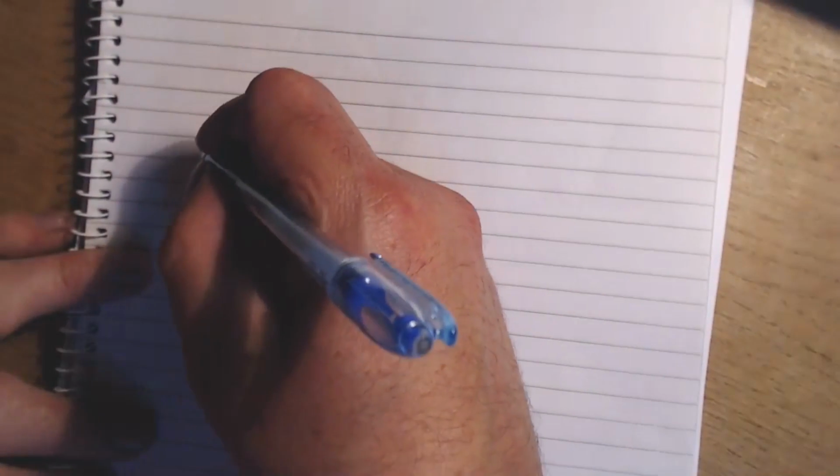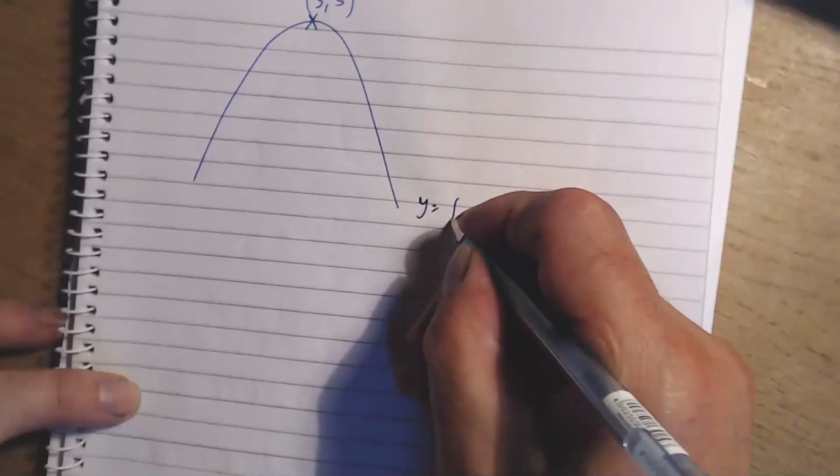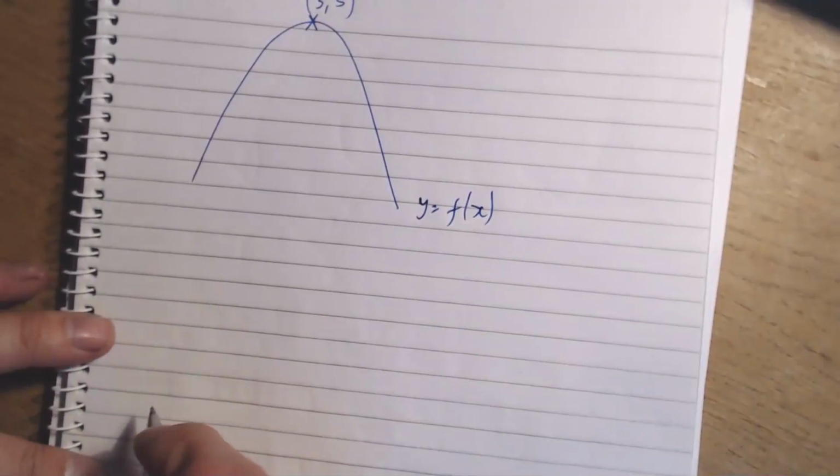Okay, so basically we have got a shape given to us where the maximum point is at 3, 5. And we're being asked to write down the coordinates of the maximum point of the curve with the following equation. So this curve is y equals f of x, and we're just doing the transformation of this curve.